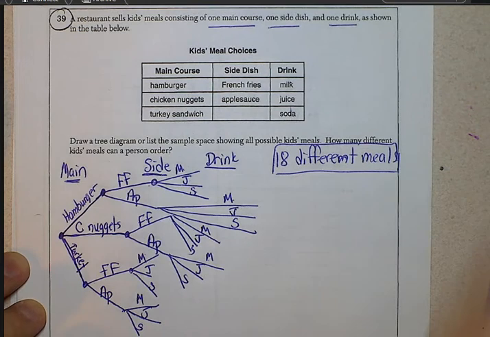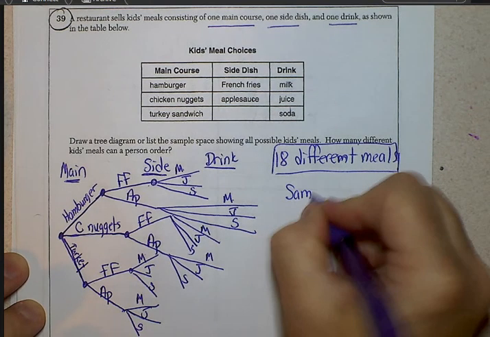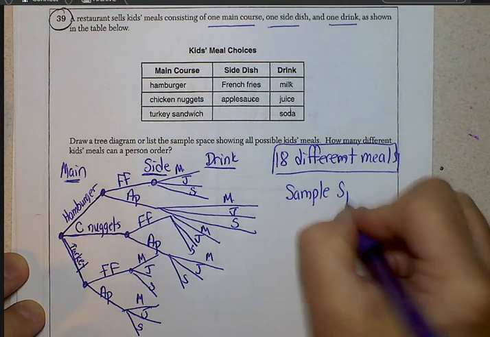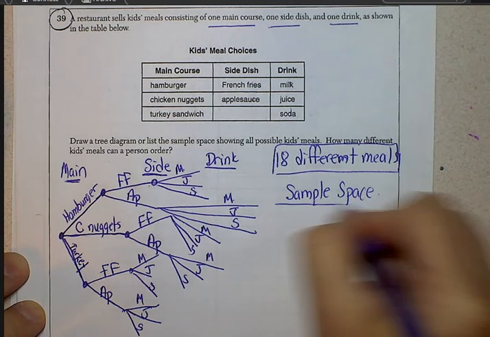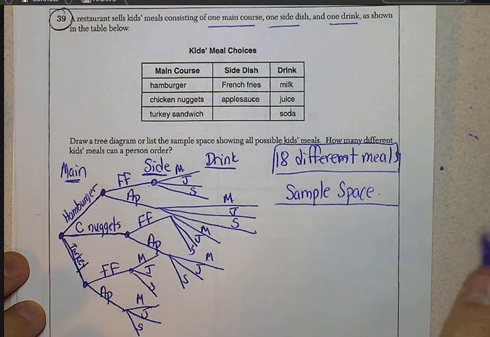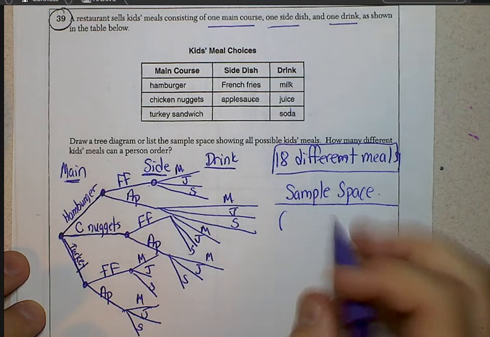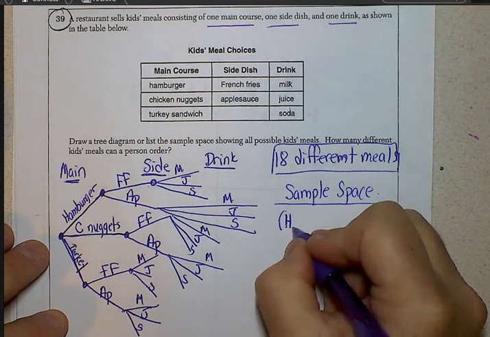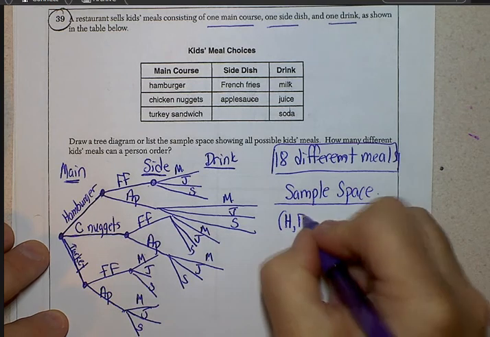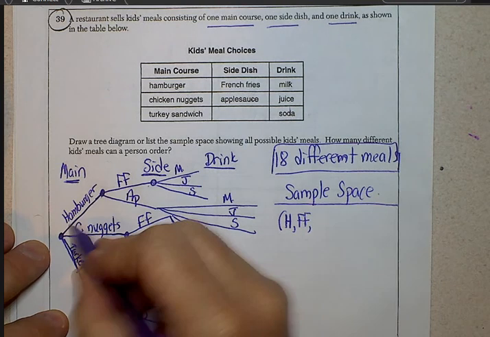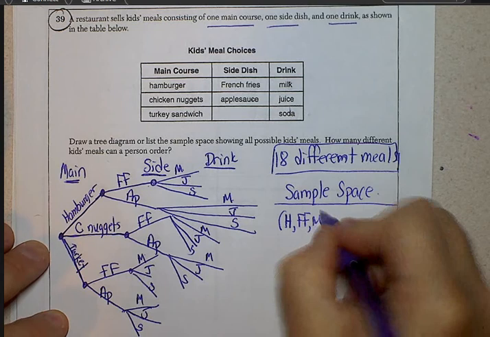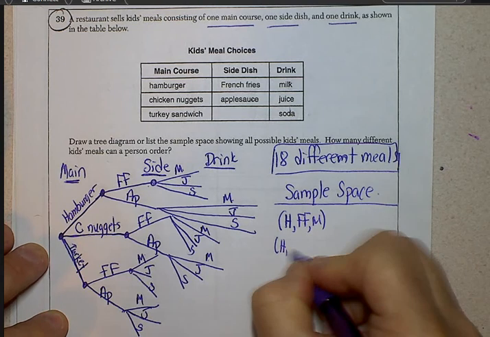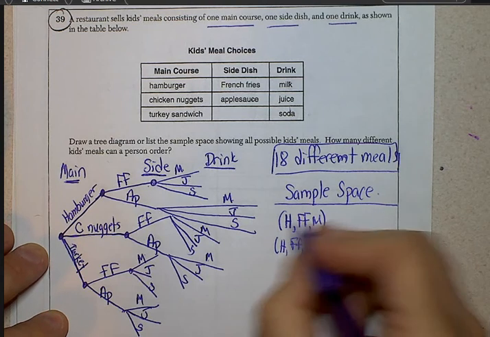Okay, let's say I didn't want to go with a tree diagram. I want to go with a sample space. A sample space is just a listing of everything that can happen. So you could fix your hamburger. That's what I'm going to choose first, hamburger. And then I can go hamburger with French fries, followed by what? Milk. Hamburger, French fries, followed by a juice.